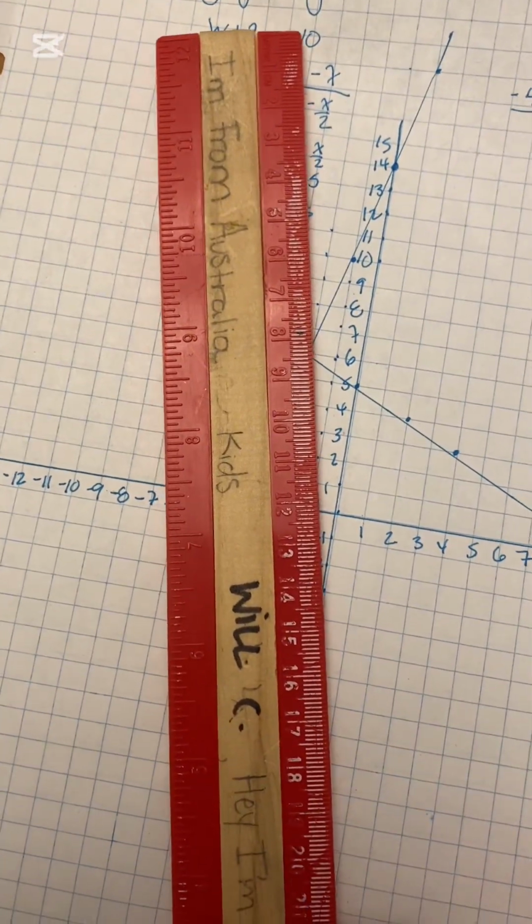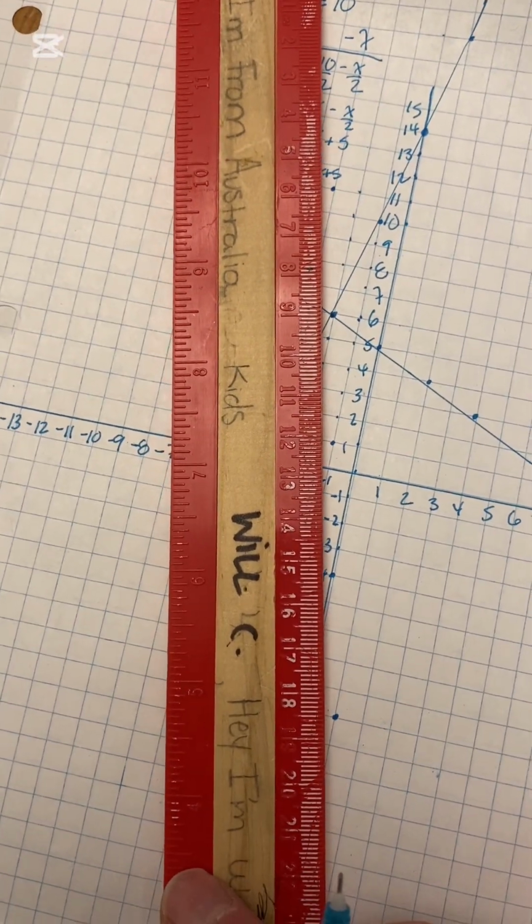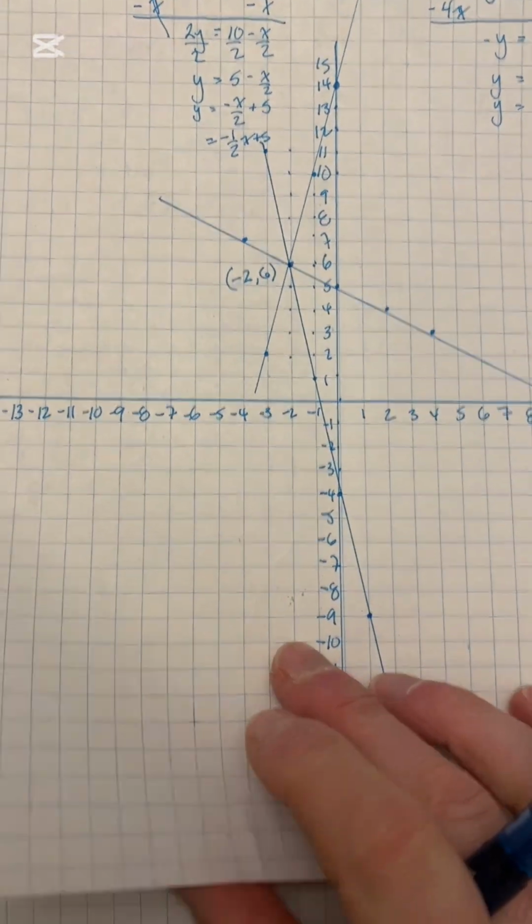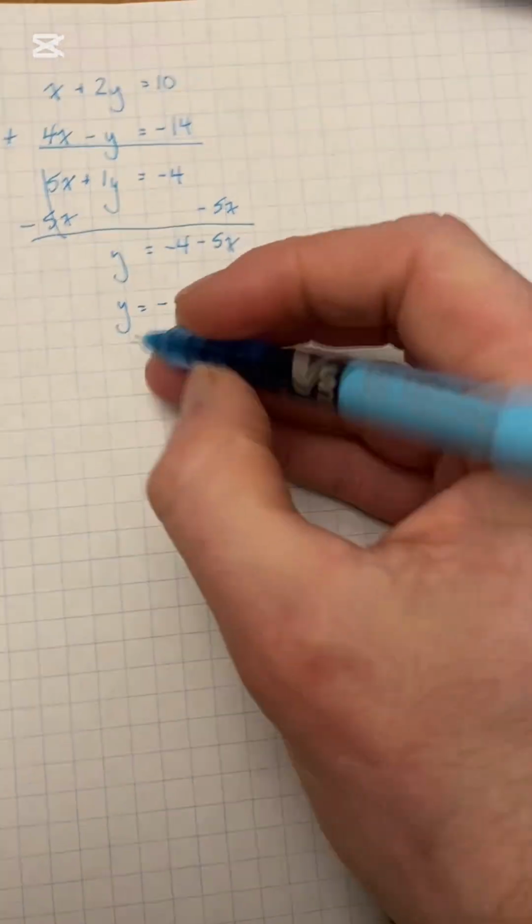Sorry if I kind of lost track there. It's hard to video and do at the same time. So that gave us another point of intersection at negative 2, 6. That's when I added the two equations. Well, what if I subtract the two equations?